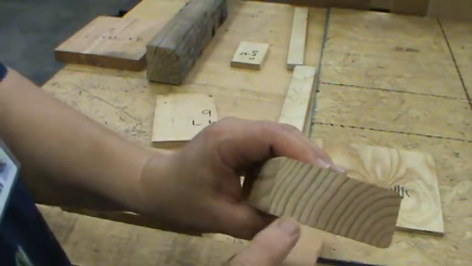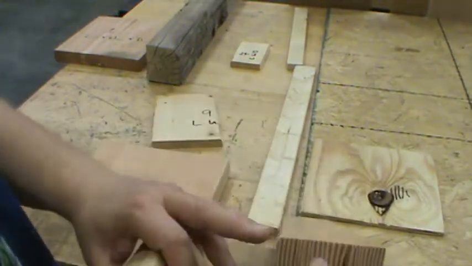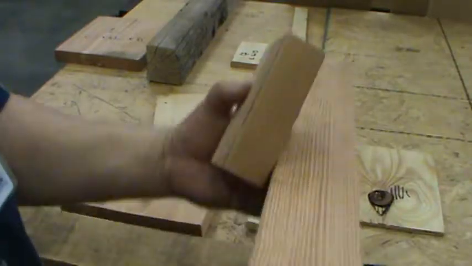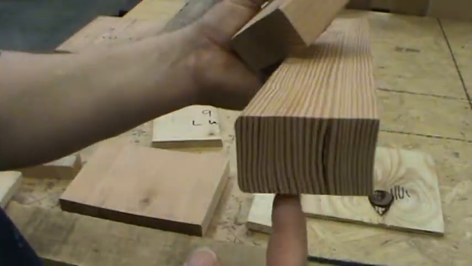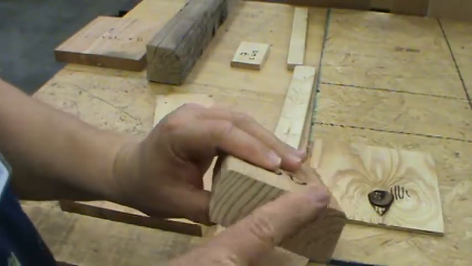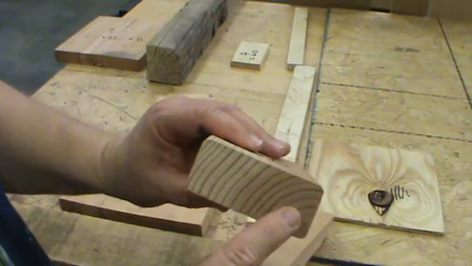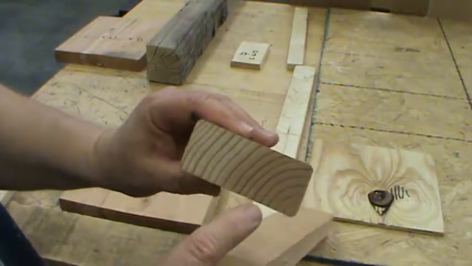This, if you can get the grains going diagonally, that's also a strong piece of wood. We like this, where it makes a 90-degree turn. Yep, right there, 90 degrees. We also like them going diagonally across. But this is considered to be coarse-grained. The rings are wide apart.